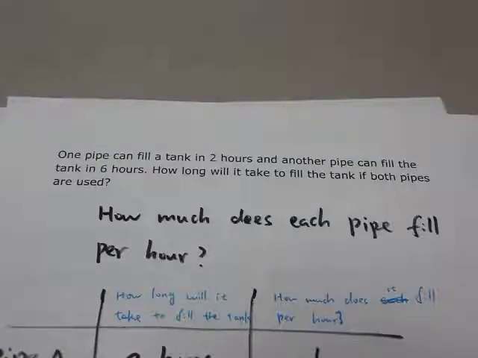Okay, let's look at this problem. It says one pipe can fill a tank in 2 hours, and another pipe can fill the tank in 6 hours. And we want to know if both pipes are used, how long will it take to fill the tank?